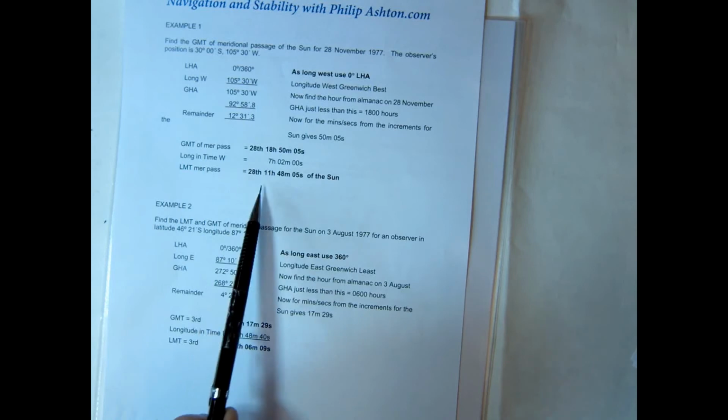18:50:05. Apply the longitude in time, and that gives you the LMT of MIRPASS, 11:48:05. Now the LMT of MIRPASS is always going to be around noon, local time. So if you get a time a lot different than that for the LMT, then you've done something wrong.